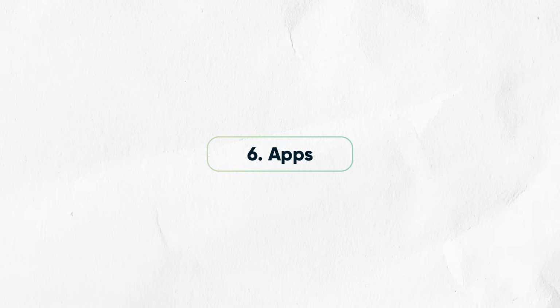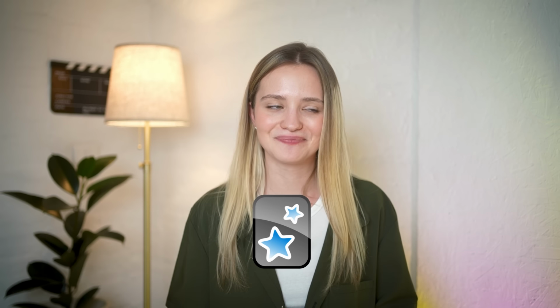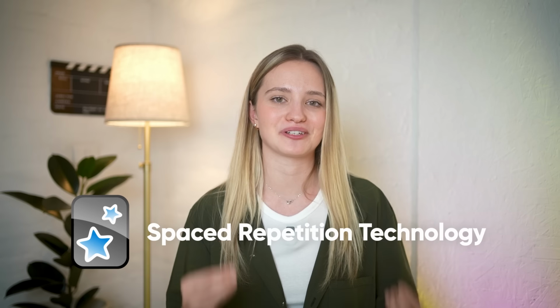Now let's talk about apps. So what apps have I been using to learn Spanish? The first app, I talk about it all the time, Anki. I love the spaced repetition technology, helps me learn everything extremely fast. It actually helps me use all the words that I learn when I speak to someone. That's why I love Anki. It just helps me so much.